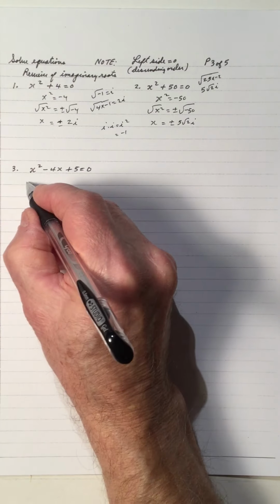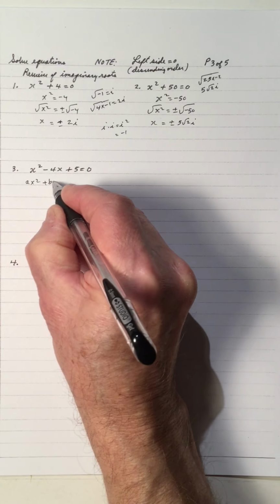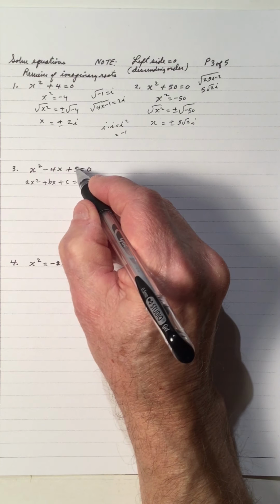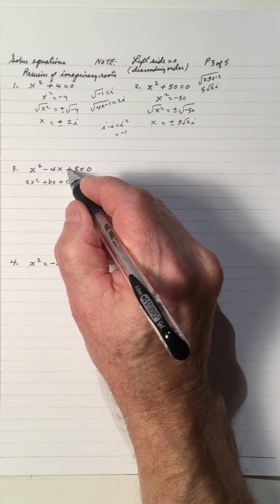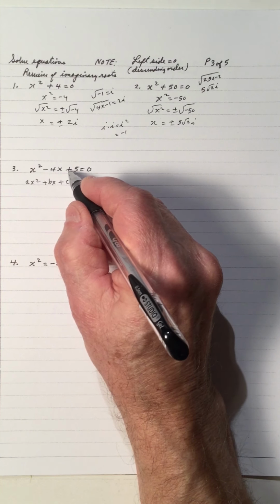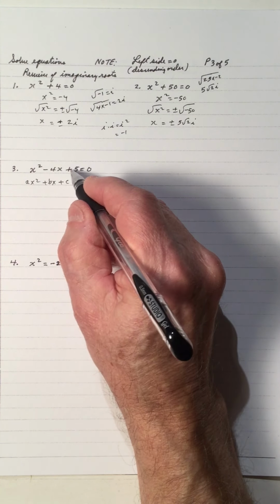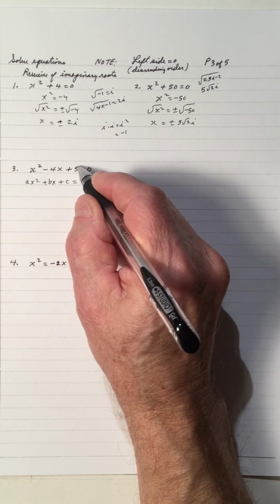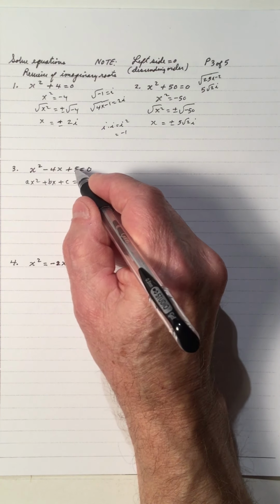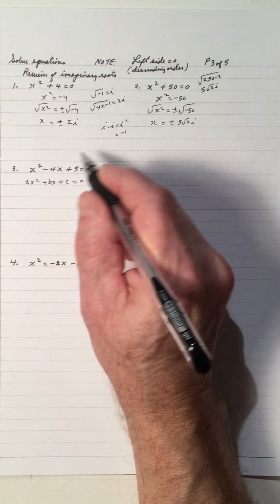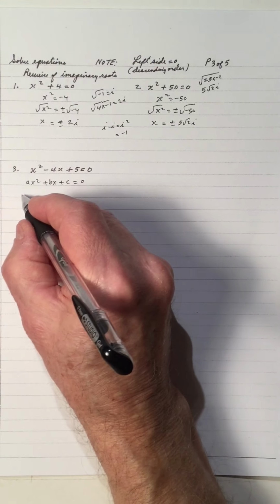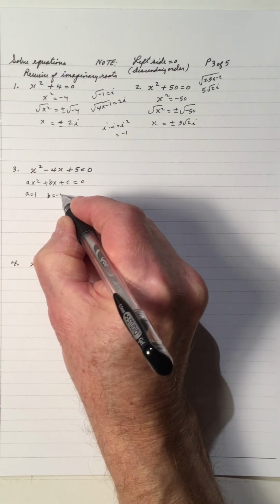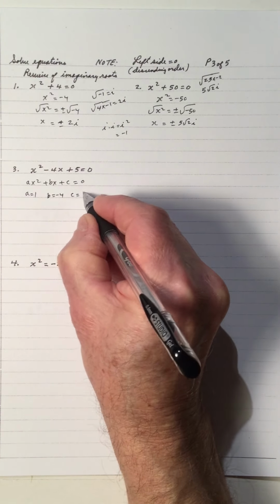And let's solve this one again. ax squared plus bx plus c equals 0. Notice what factors of 5 will give you a negative 4. Well, the product here is positive, so it must be two negatives or two positives. But the factors of 5 are 5 and 1. If you have positive 5 and positive 1, you'll get a 6. If you have negative 5 and negative 1, you'll get a negative 6. So we have to use the quadratic formula. So a is 1, b is negative 4, and c is 5.